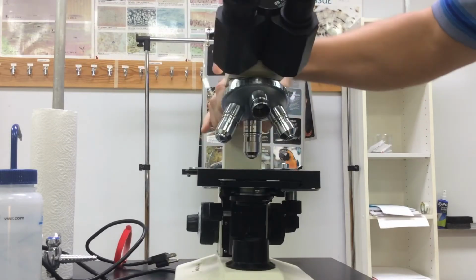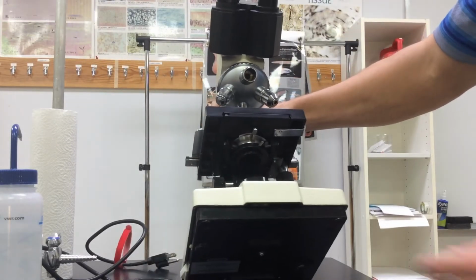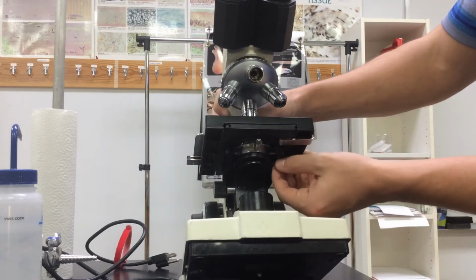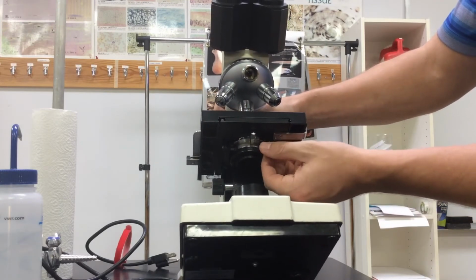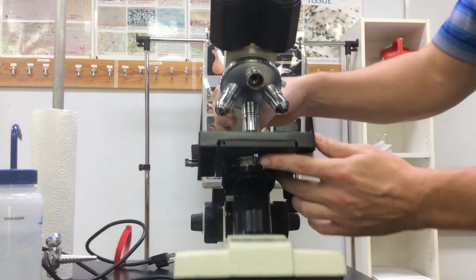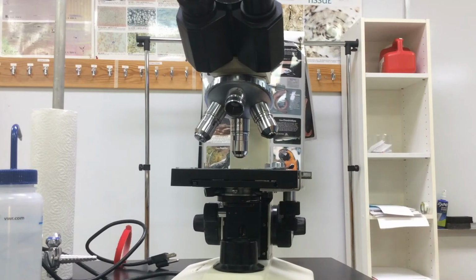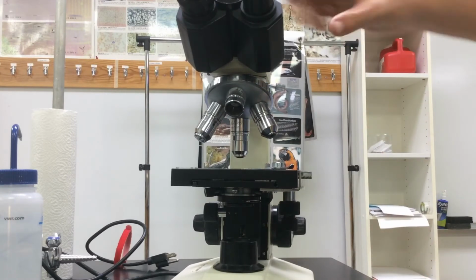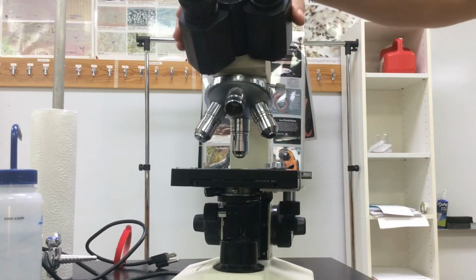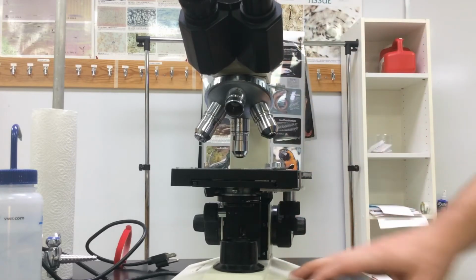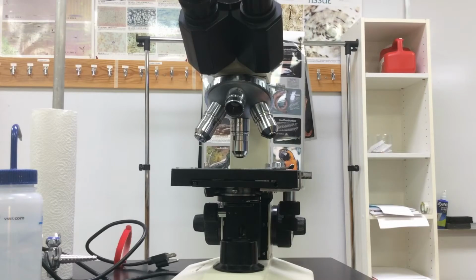Pretty easy there. Underneath, this little lever that spins back and forth, that's the diaphragm. Or you might call it the condenser, something like that. Aside from that, those are the main parts of the microscope you need to know. Just know arm, base, coarse and fine adjustment, stage, objective lenses, light source. That's pretty much everything you need to know, at least for my purposes.